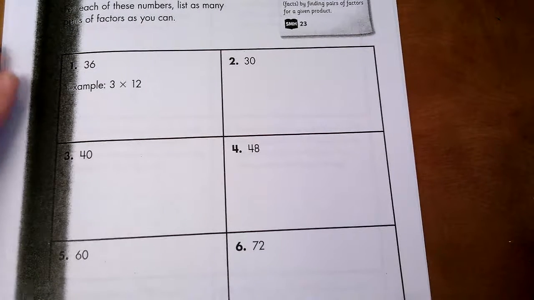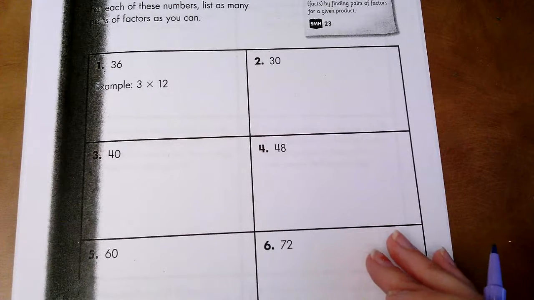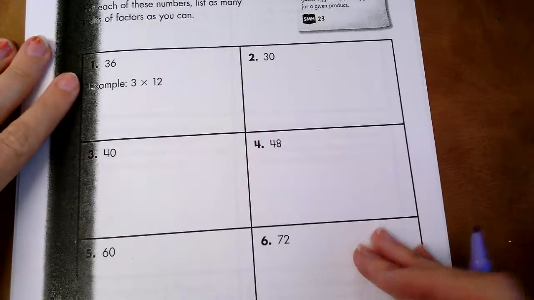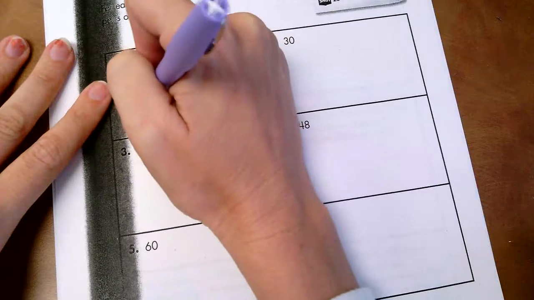This is our factor pairs homework. Okay, so it says for each of these numbers, list as many pairs of factors as you can. So number 1, it gives us 36, and it gives us an example of 3 times 12. To make sure I get them all, I like starting at 1. So I'm going to do 1 times 36 is 36.